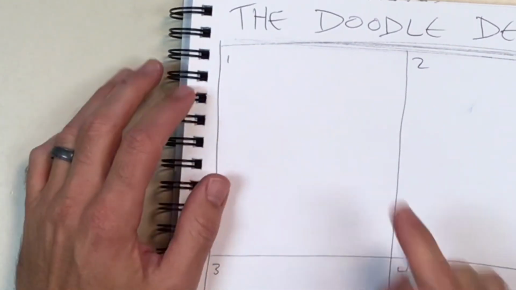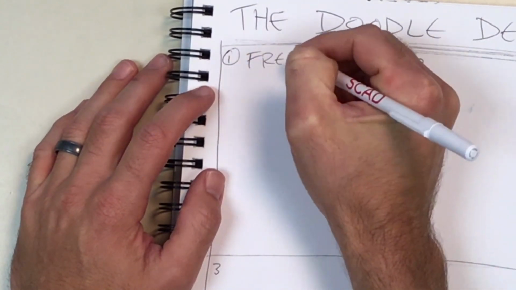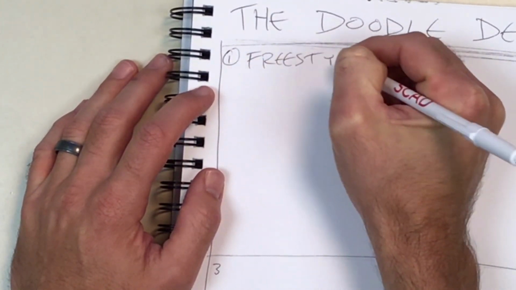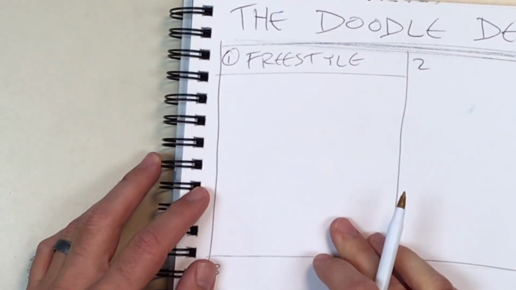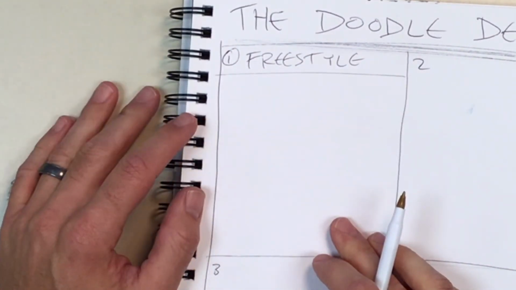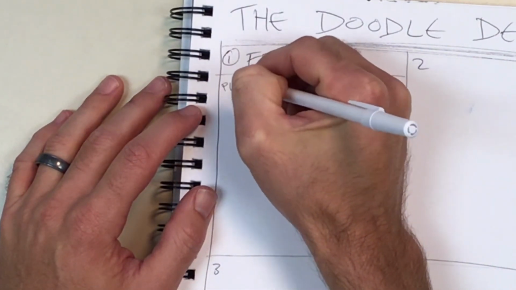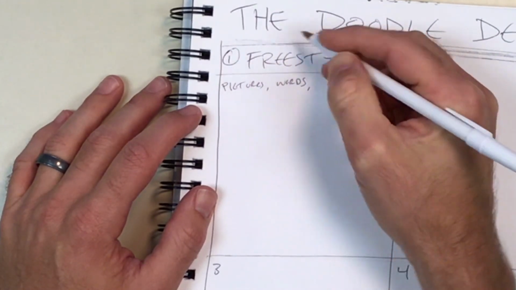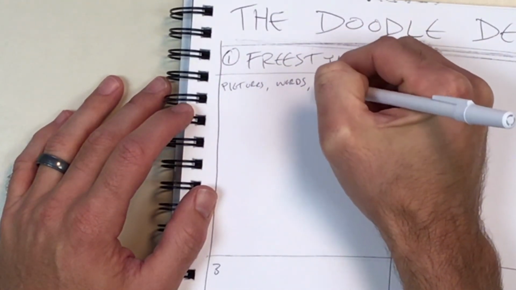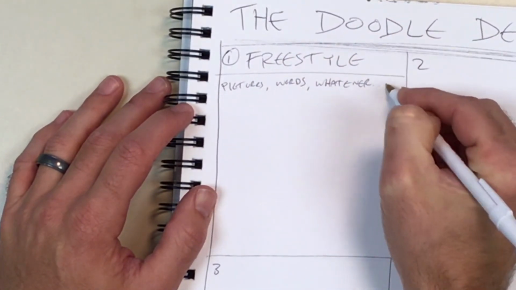Now, the first option is simply freestyle, okay? Freestyle. This is the doodle option where you can do pretty much anything you want. You can work with pictures, words, whatever, okay? Anything goes in the freestyle.